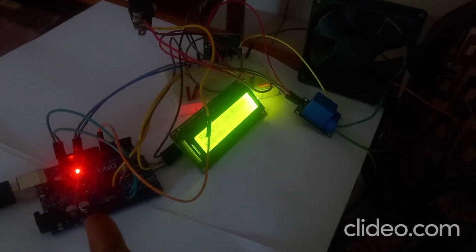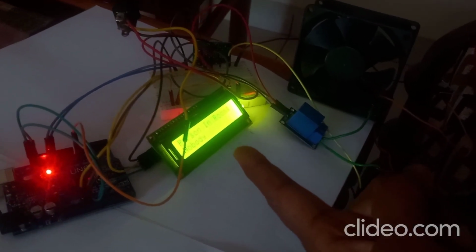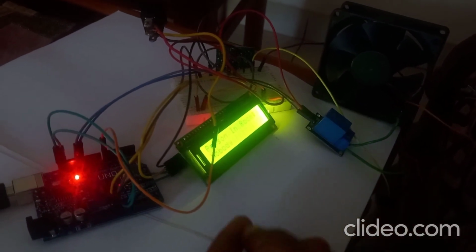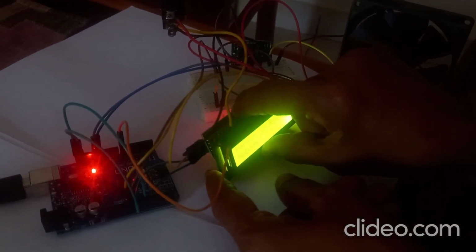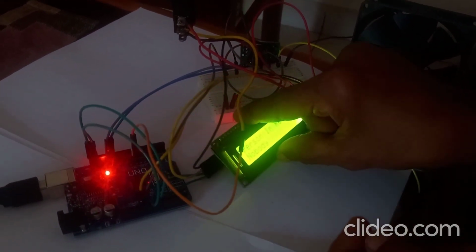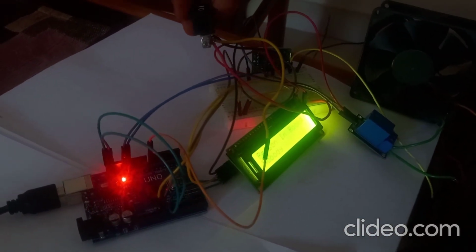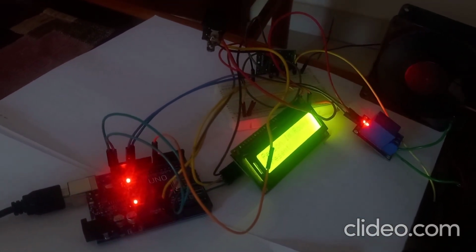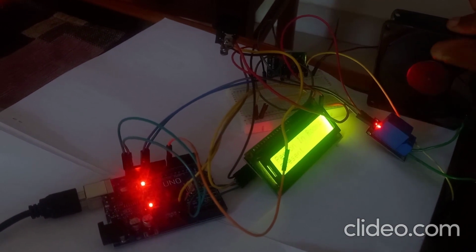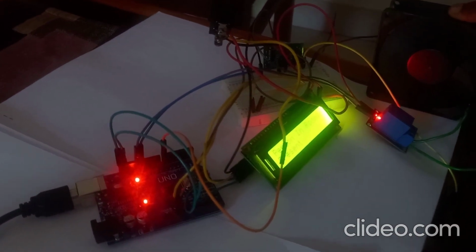Here I have used an Arduino Uno board and a 16x2 LCD display with an I2C module. Backside, the I2C is there, and one manual control switch I have used, and one PIR sensor I have used, and to connect all these things I have used an Arduino Uno board.